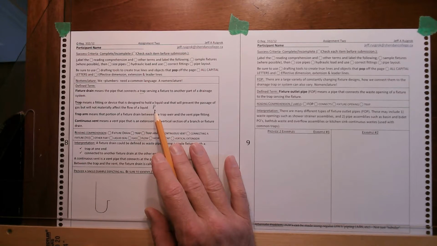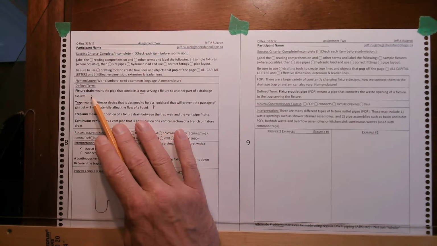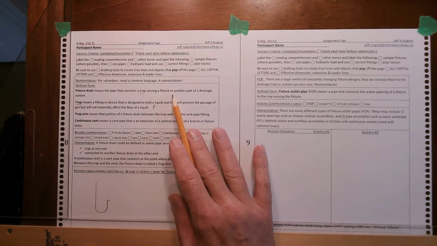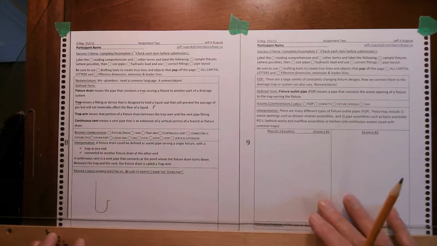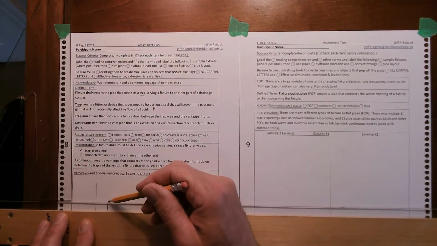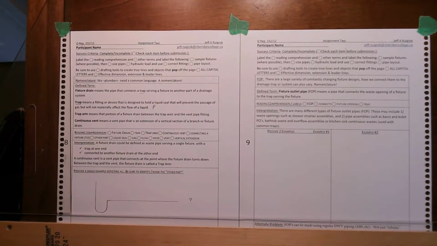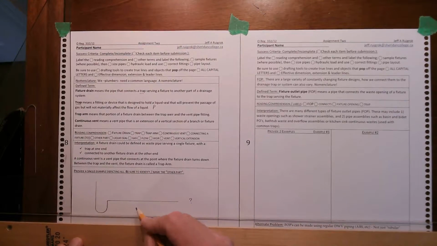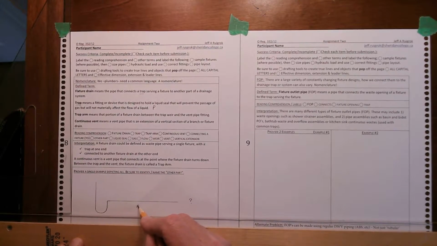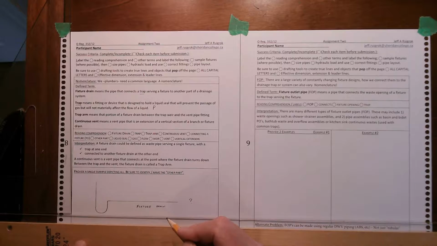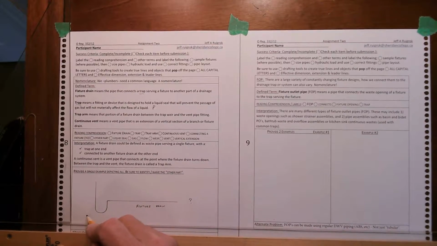So let's hold off on that one for a moment and go back to fixture drain. So fixture drain means, let's see if we need some more definitions. Fixture drain means a pipe that connects a trap serving a fixture to another part of the drainage system. So connecting a trap to another. So we'll come back to that other. So this just happens to be the fixture drain. Easy peasy, and this happens to be the trap.